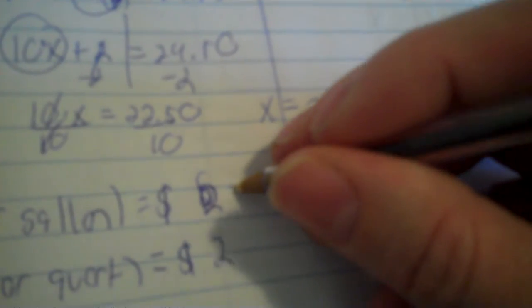So you minus your 2, that's 22.50. And then you divide by 10. That finds your x, okay? $2.25, which is okay, $2.25.